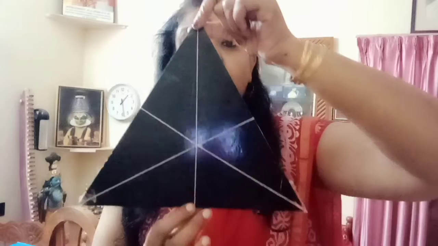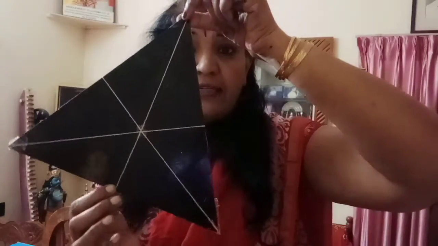And here I have used a thread. This is a thread I have pasted here. Joining that midpoint, I have drawn a line segment from the opposite vertex to that midpoint. Similarly, from the opposite vertex to this midpoint, I have drawn another line segment. Similarly, here also I have drawn the third. I want to name that line segment. This is called median.